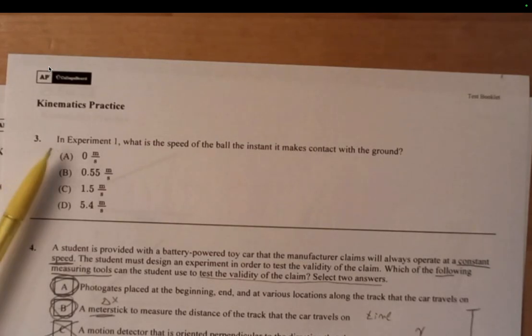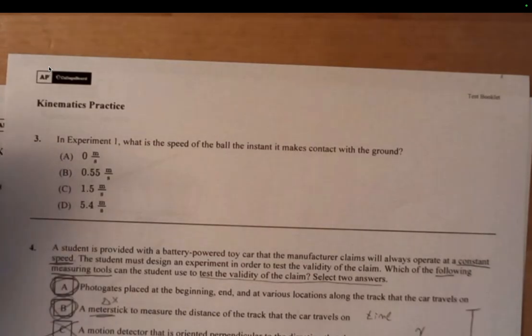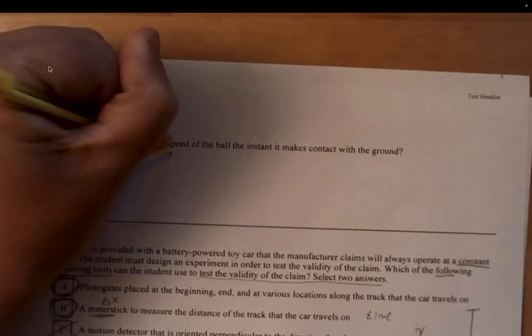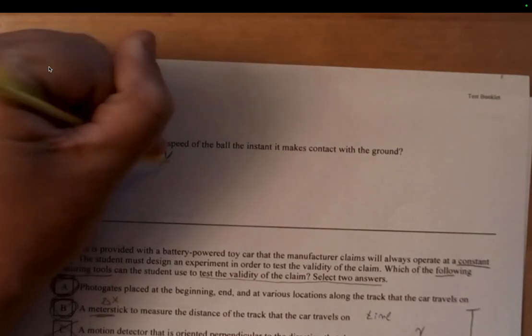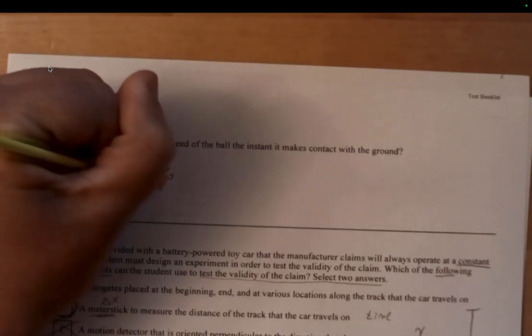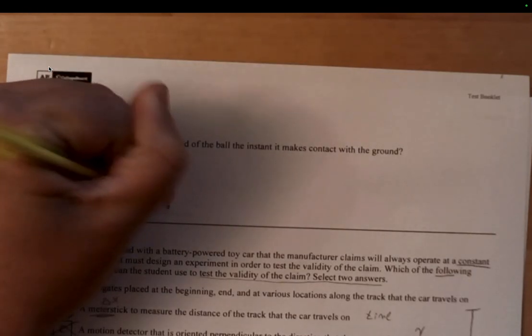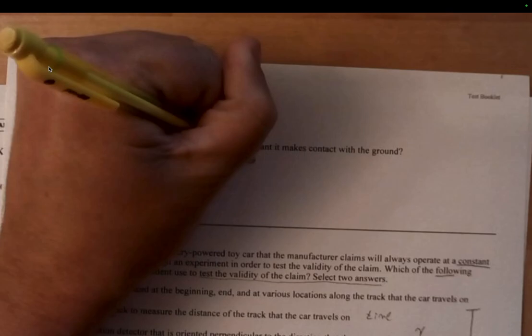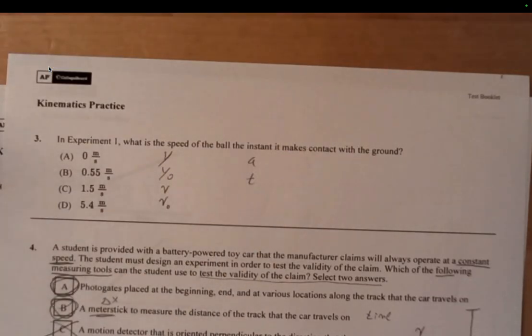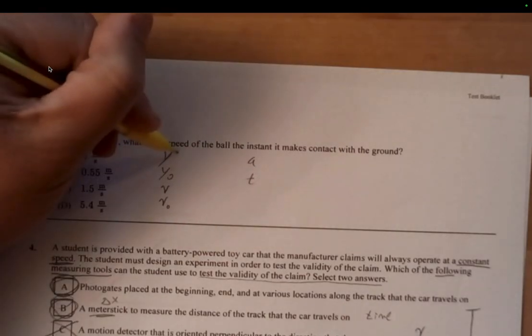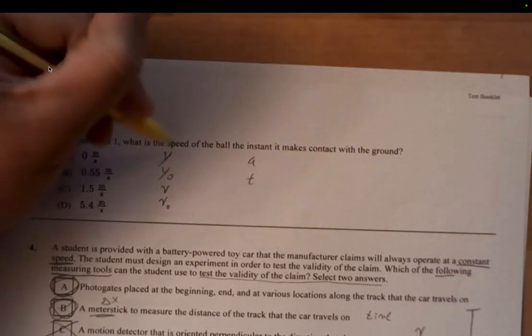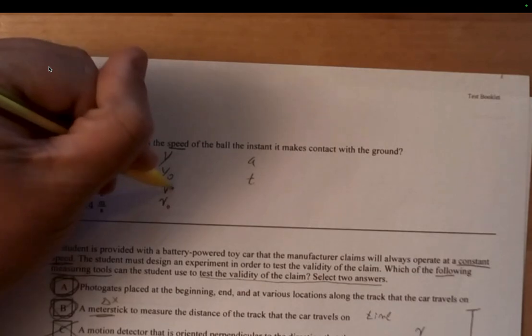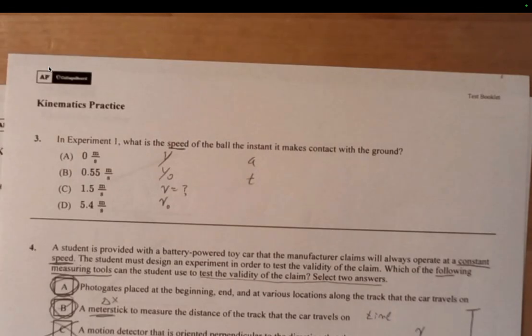But in experiment 1, we know the time it hits. But let's say, for example, we don't know the time. We can still work through this by writing out those variables, that y naught, v naught, a, and t. And that can help us get to the things that we need and what we're trying to get. What we're trying to get is the speed. This is what we're trying to get, this final velocity.